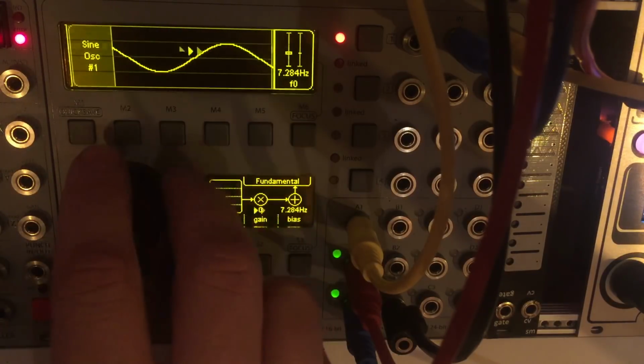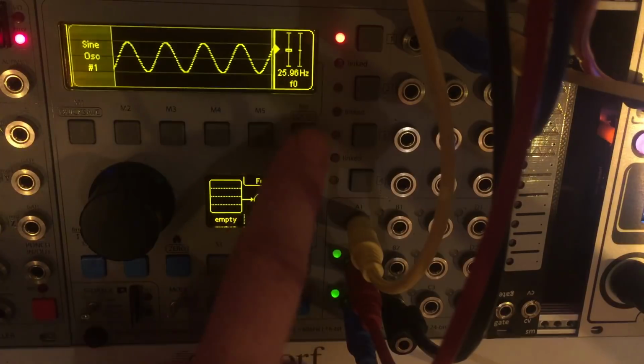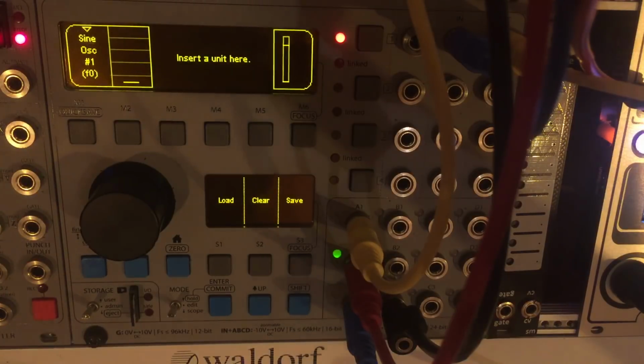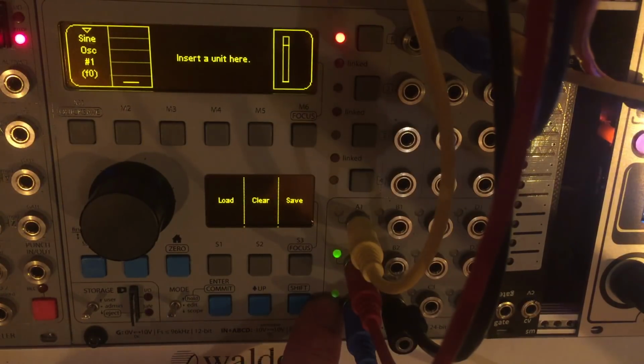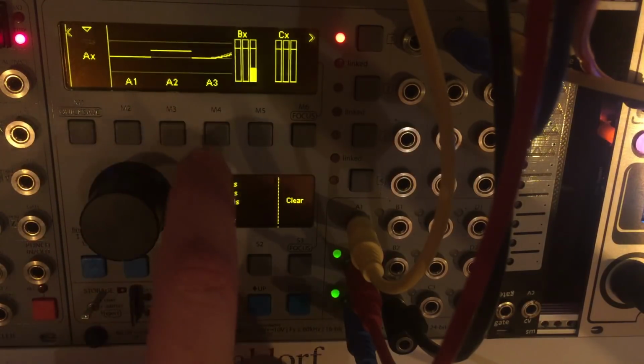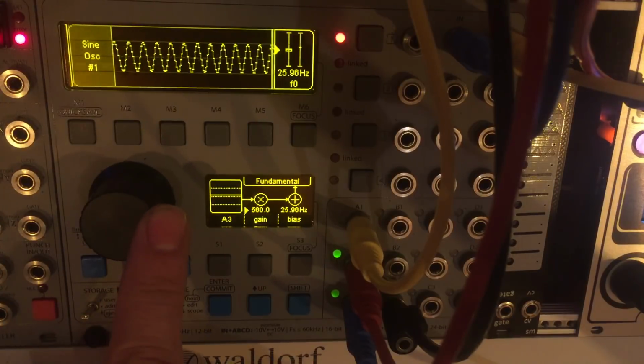And this gets really interesting if you have a subchain. So if I have a subchain of this, let's say I'm controlling the frequency with my mod wheel, and you can see me moving it. It's right here, it's A3. If I assign this to A3, I can see it right there. I'm going to up the gain a little bit.